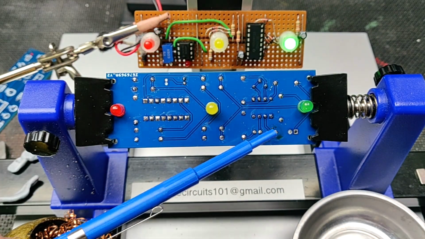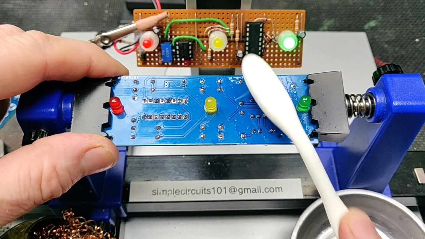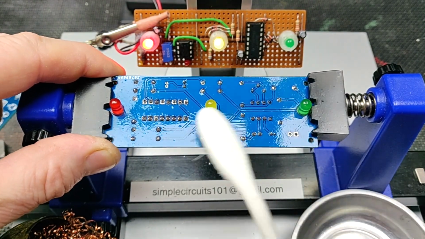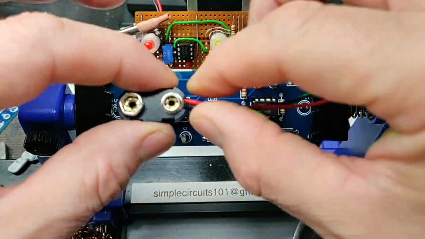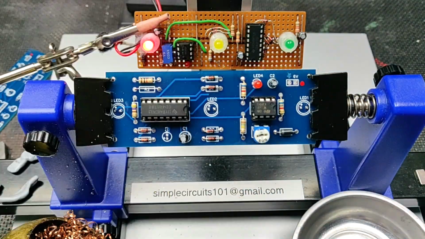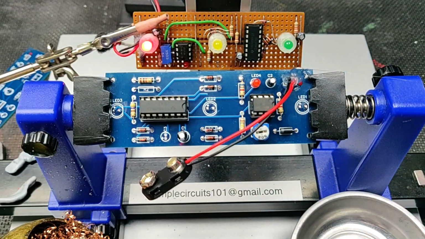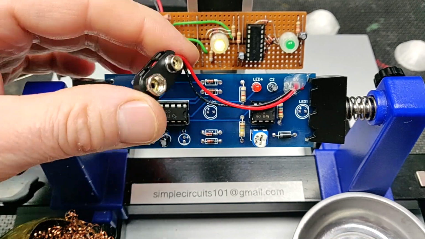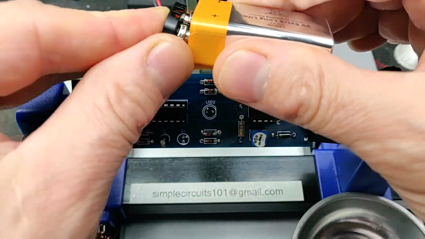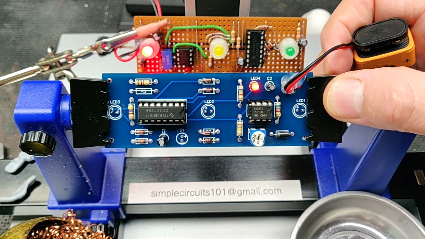Just neaten that up a bit. Yeah, that's okay. Close. Right, a bit of isopropyl alcohol to clean it up, and a toothbrush. Give it a nice scrub. Yes, there we go. Thing of beauty. Marvellous. I was quite happy with that. Just that last job to place the power lead in there, and a blob of hot glue for security. Lovely job. Moment of truth as I plug in the battery. Marvellous. Superb job.